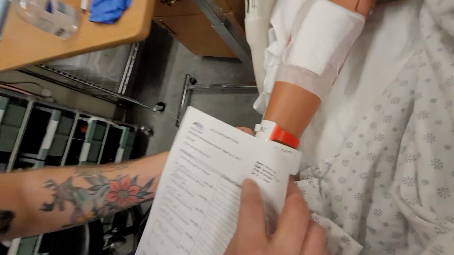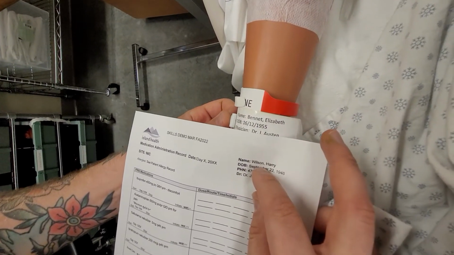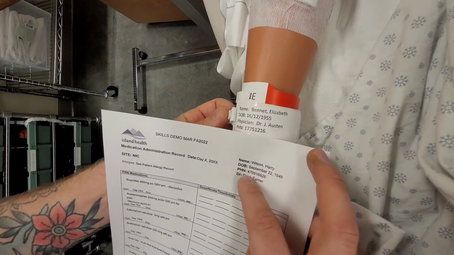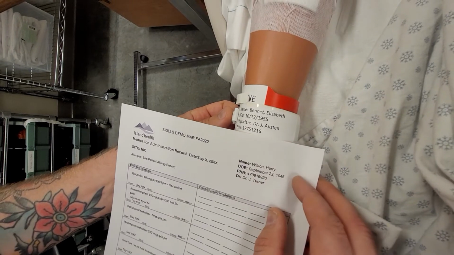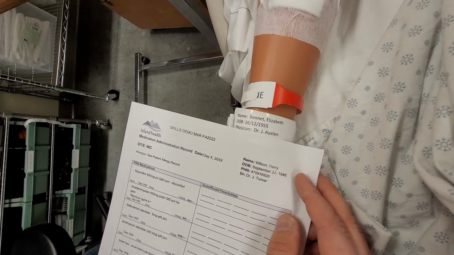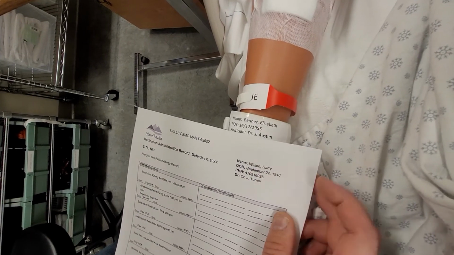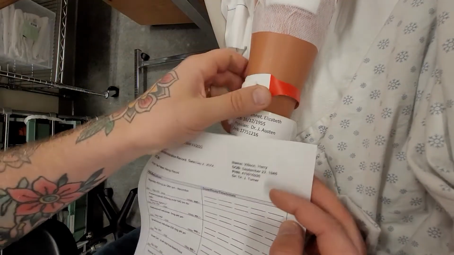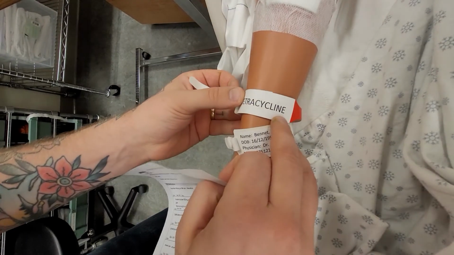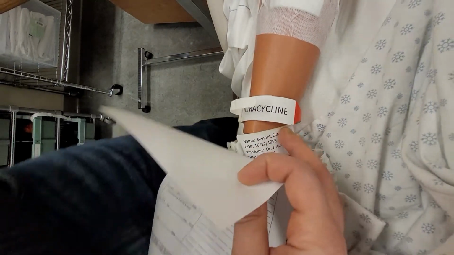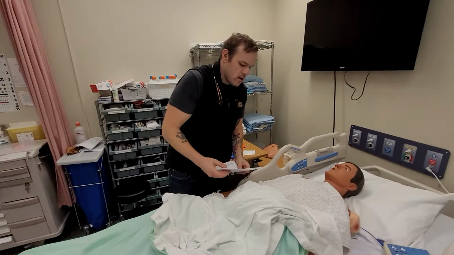And we see the name matches up, as well as the date of birth and the PHN all match up. And then I can also ask Mr. Wilson, could you confirm your date of birth? Yeah, September 22nd, 46. Awesome, great. And I'm just going to check your allergy band here, make sure that it's not the drug that we're talking about. And you don't have any allergies to morphine? No, it's fine for me.